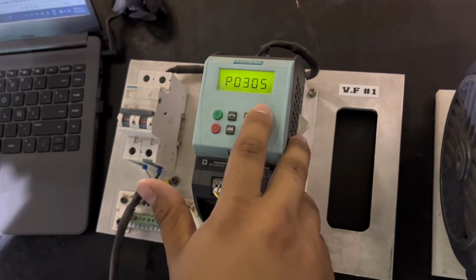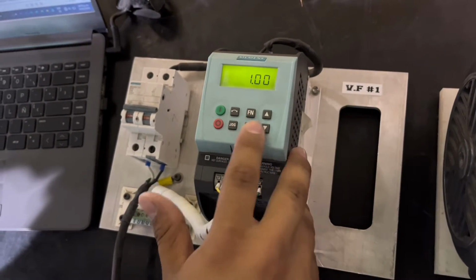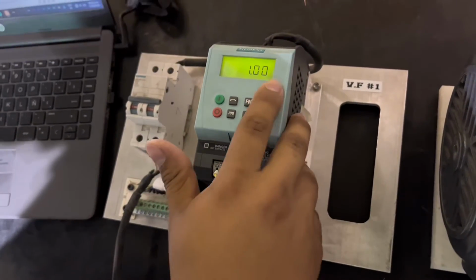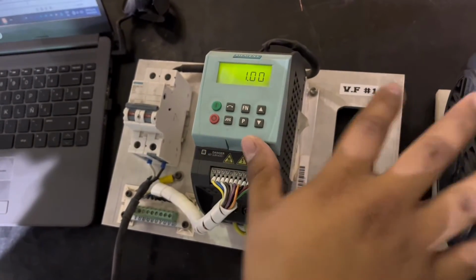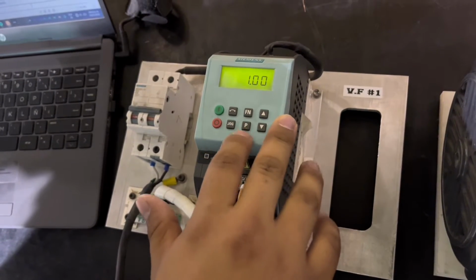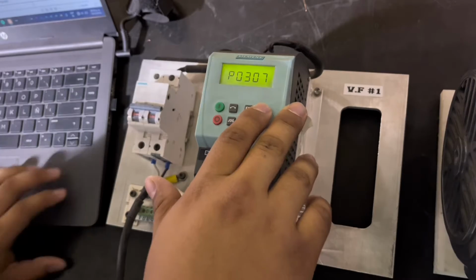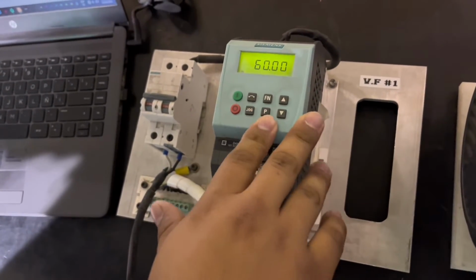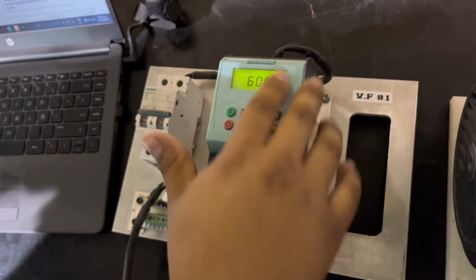In P307, we configure the motor's nominal power, which is 1 HP. The parameter P310 specifies the nominal frequency of the motor, set at 16 Hz.